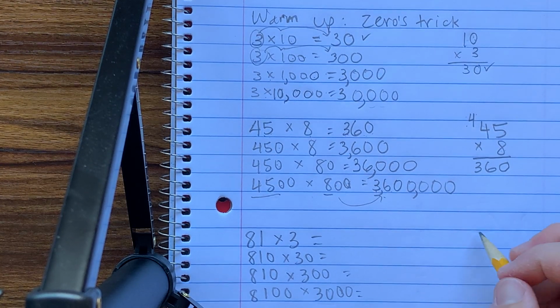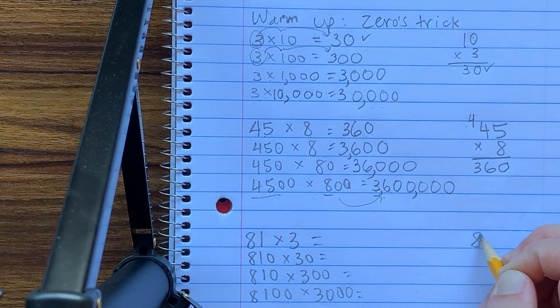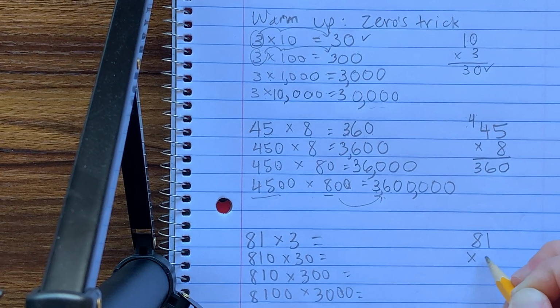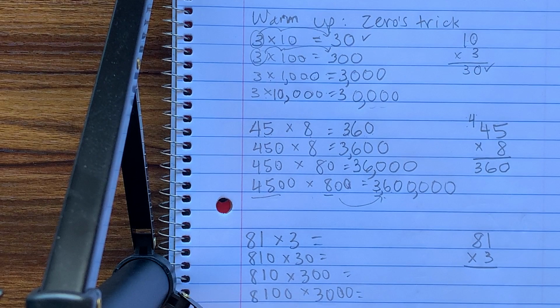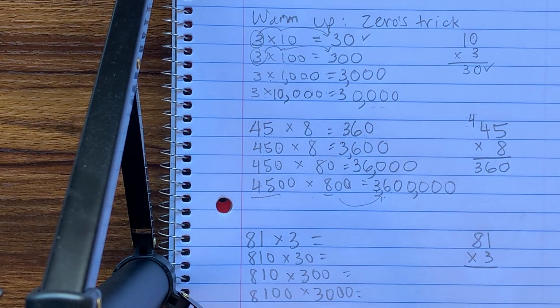Remember to start, find the product of 81 times 3, so you can do the rest quickly in your head using the zeros trick. Okay, I'm going to go over the answers. If you haven't solved them yet, you need to pause the video until you're done solving them.